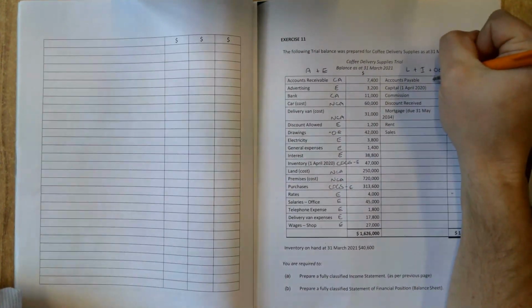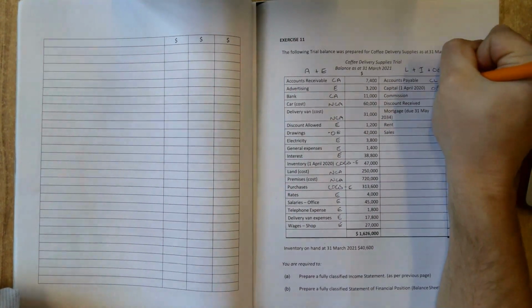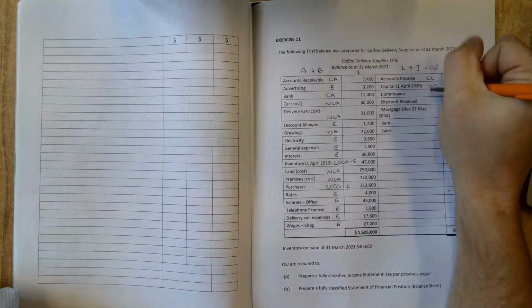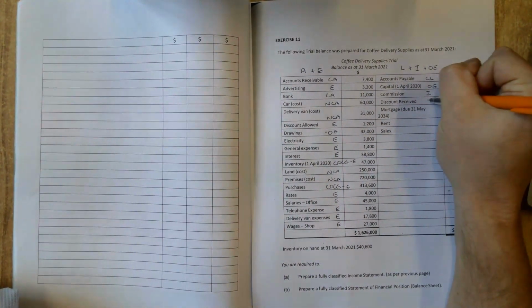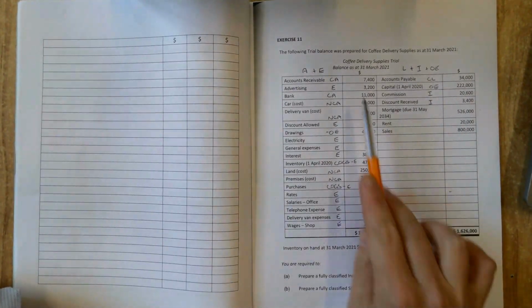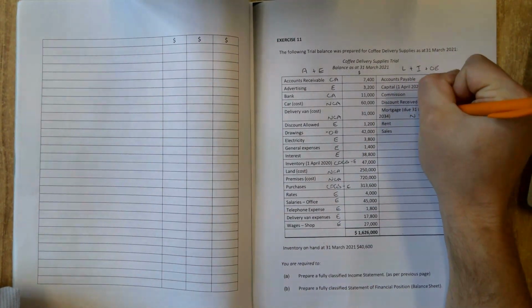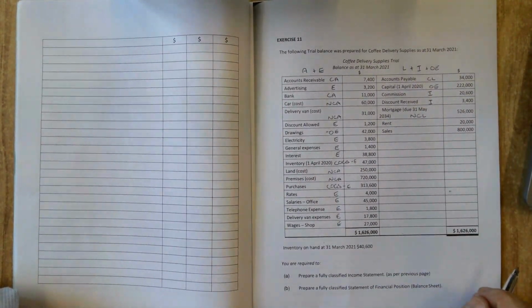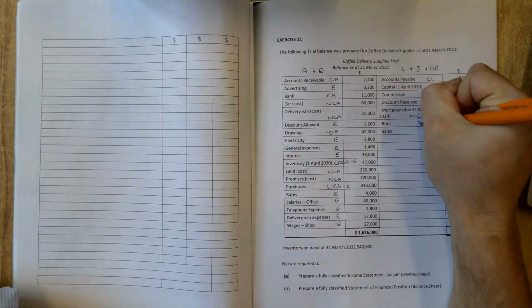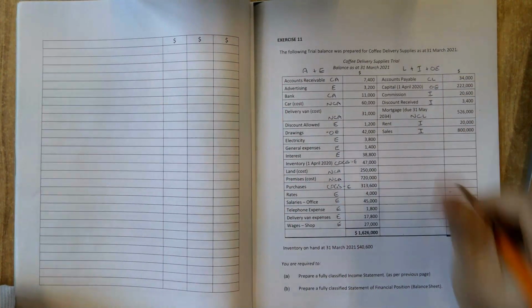Accounts payable is a liability, but a current one. Okay, capital is owner's equity. Commission is an income, so is discount received. A mortgage due in 2034. Okay, remember the question, we're in 2021, so this must be a non-current liability. Rent is an income because it's on the right hand side, and sales must also be an income.